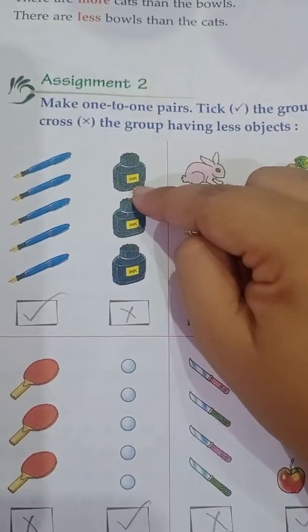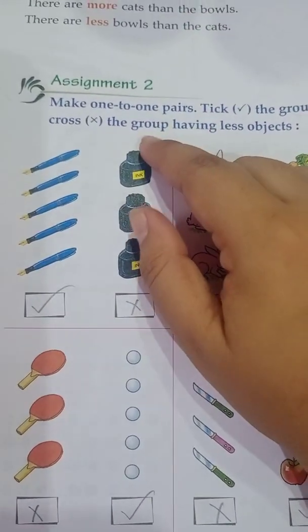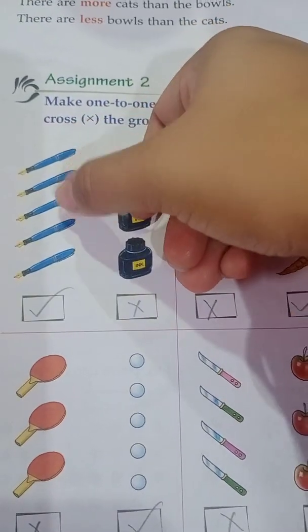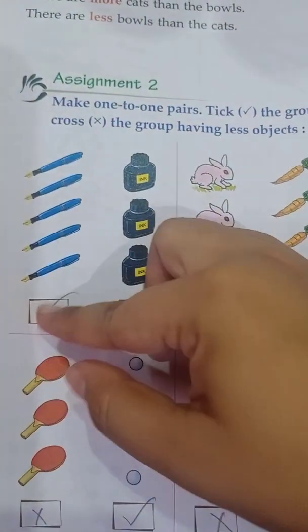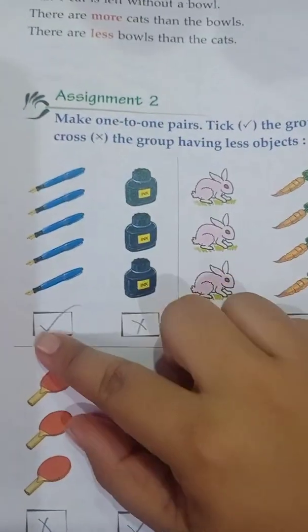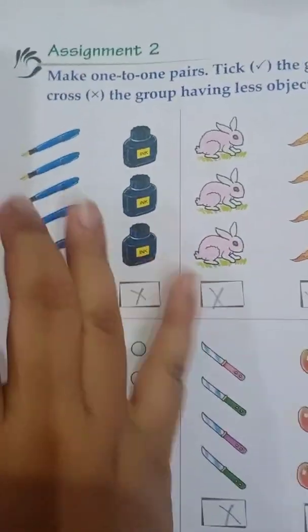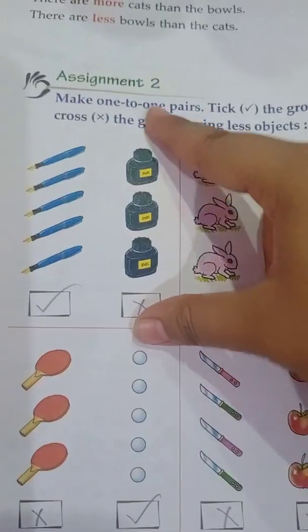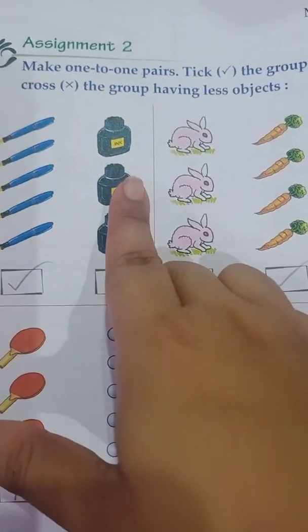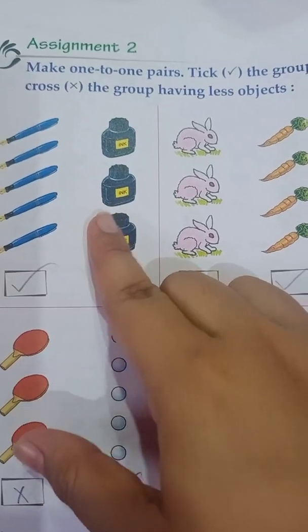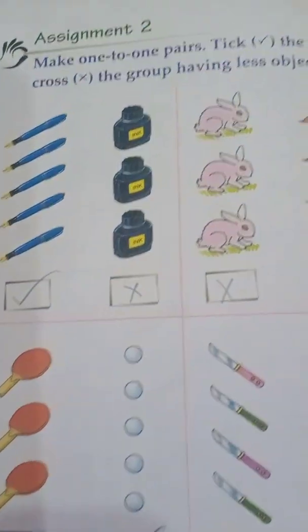Here see, you are having 3 ink pots. 1, 2, 3. And here we are having 1, 2, 3, 4, 5. So which one is more? More is the number of pens. So we will put a tick on the pens and cross the ink pots, since these are less than this and these pens are more than this. That is why we have put the tick.